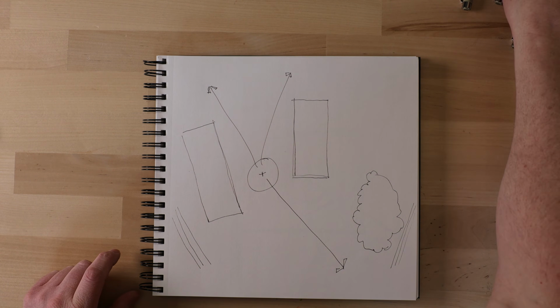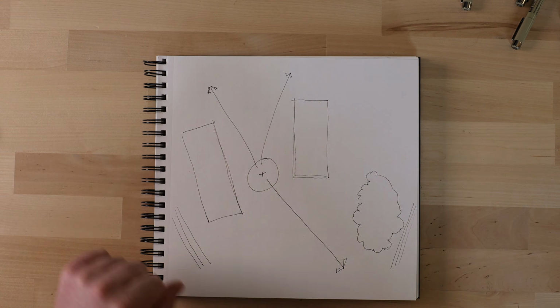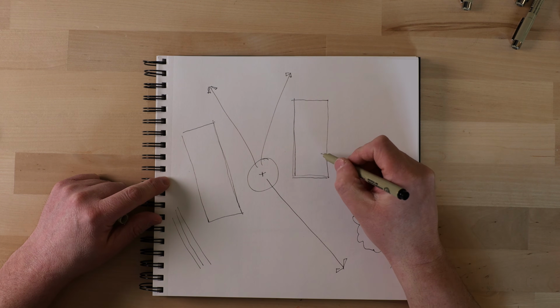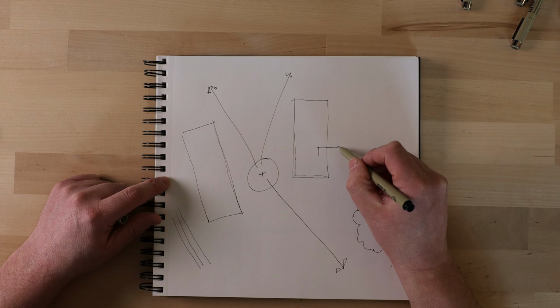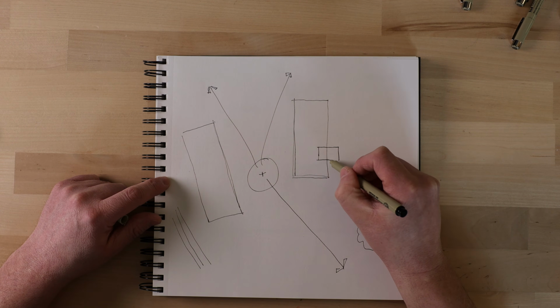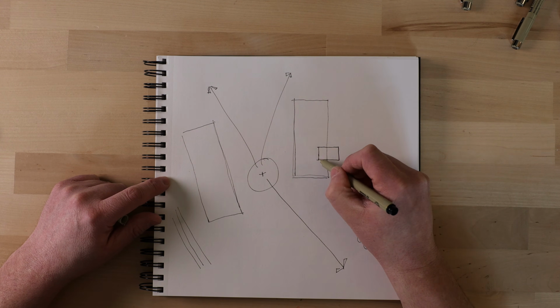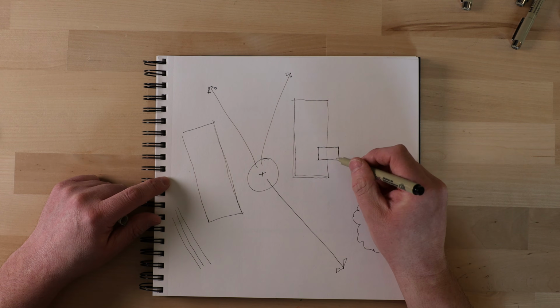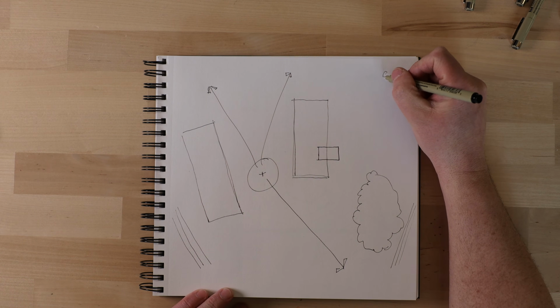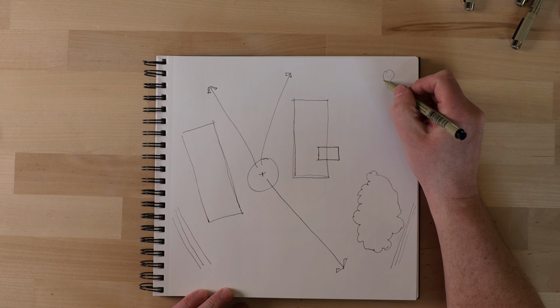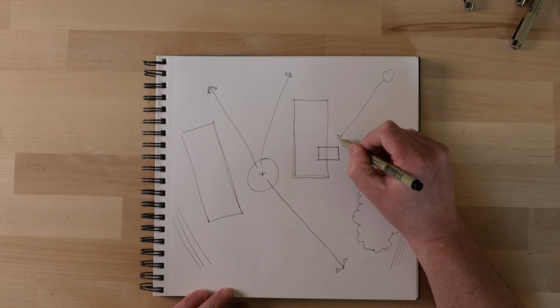Now, the other thing that we talked about was possibly having some sort of volume that extends out from the kitchen area, right? And if that's like a glass volume there, it can capture this morning sun, right?